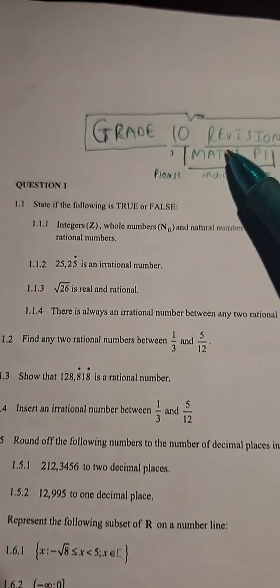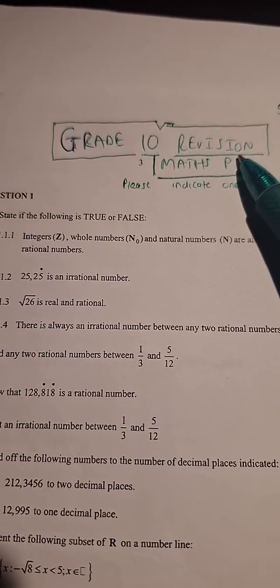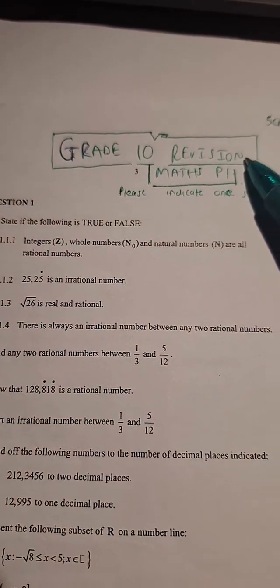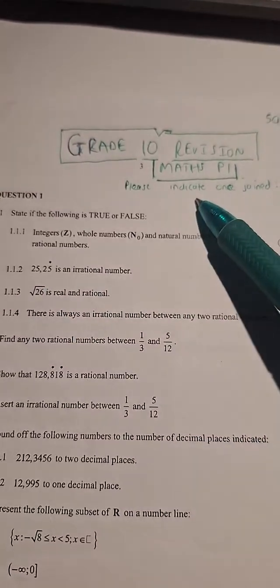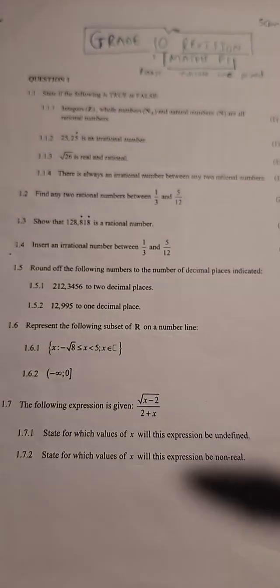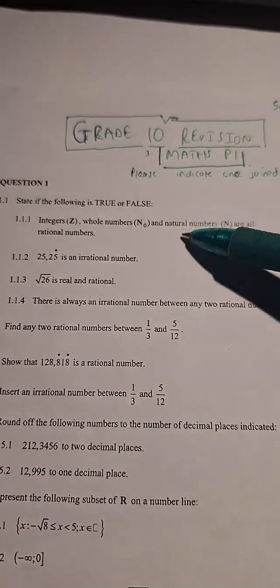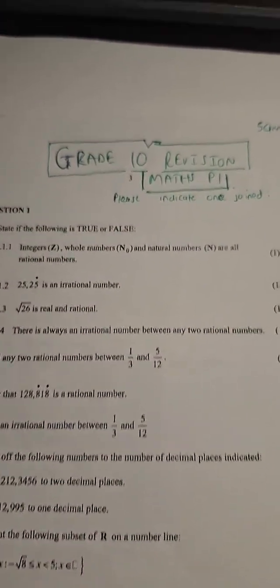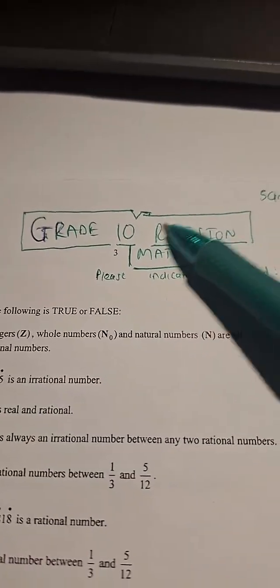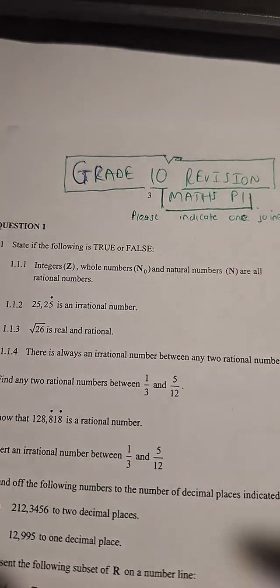Some grade 10s wrote today in another province, and their paper is most likely going to be different from the paper you are going to write, which you haven't written yet. I'm just here to remind you, because some of you don't get an opportunity to have revision sessions, and to revise with you. If you are in grade 10, you are in the right place, because I want to revise a particular paper that has grade 10 maths paper 1 content.